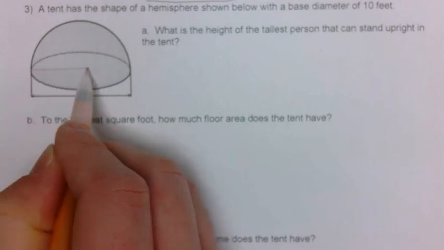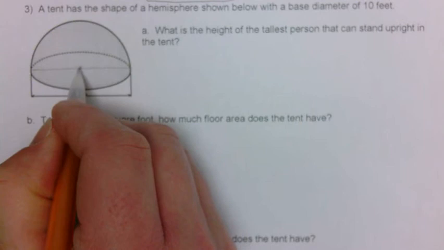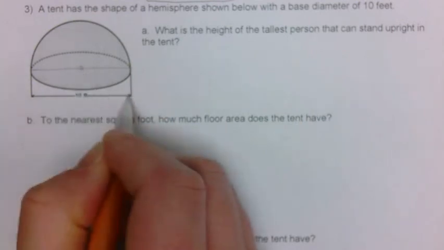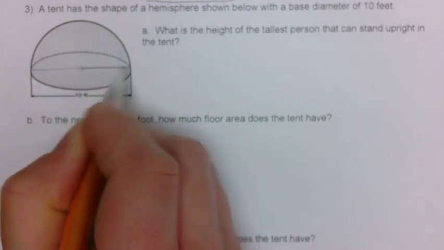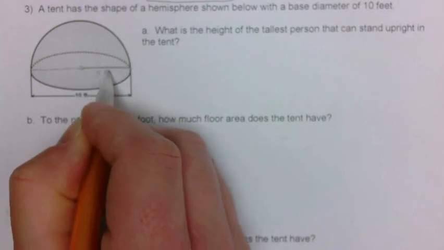In example 3, we're told that a tent has the shape of a hemisphere shown below with a base diameter of 10 feet. Question A asks, what is the height of the tallest person that can stand upright in the tent? Okay, so looking at this hemisphere here, we can see that it has a diameter of 10 feet. So from here to here is 10 feet. So if I think about my center point here, if the diameter is 10 feet, then the radius here must be 5 feet.